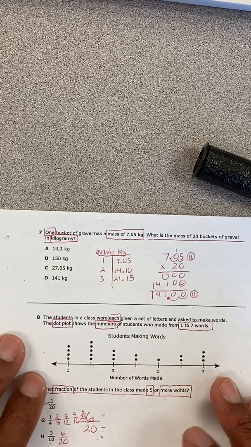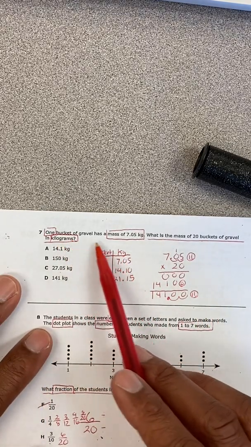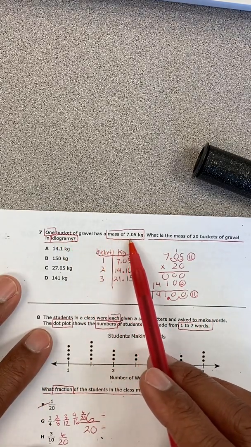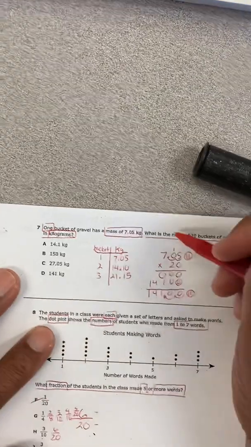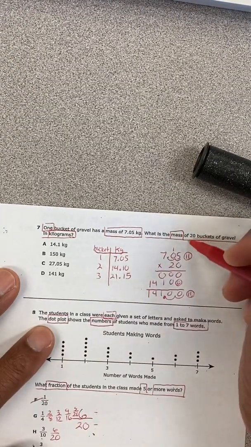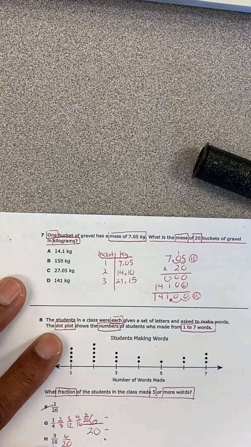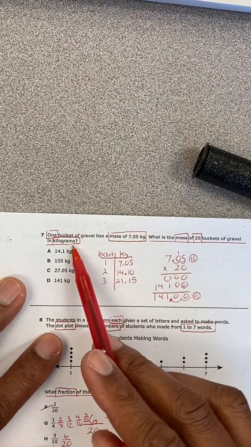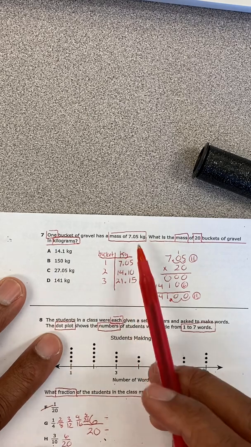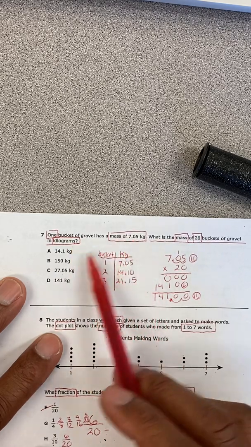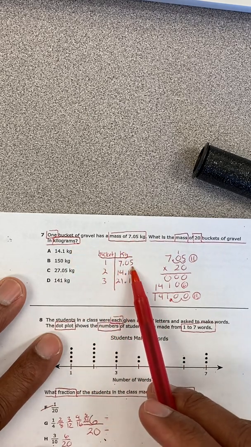All right, so for this problem right here, it says 1 bucket of gravel has a mass of 7 500. What is the mass of 20 buckets, okay? So what I want you to notice is that this is kilograms and this is kilograms. So this is not a conversion problem because everything is in kilograms. So 1 bucket is 7 500.